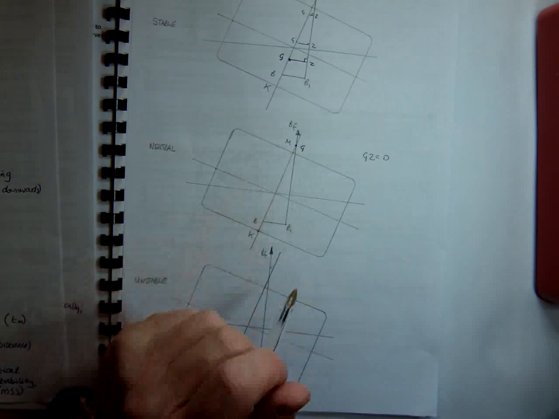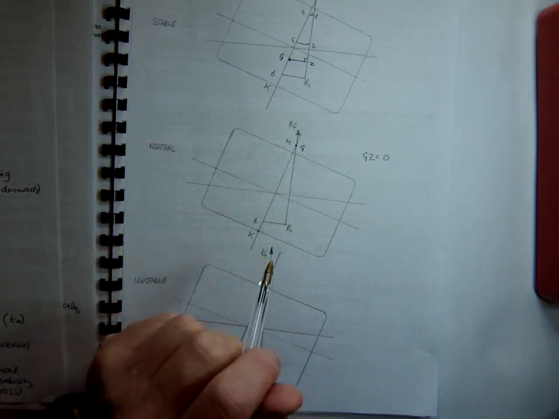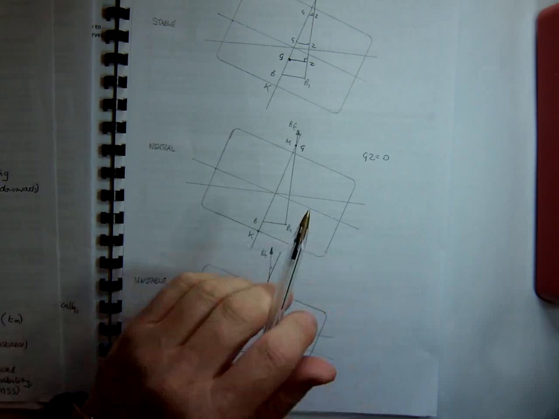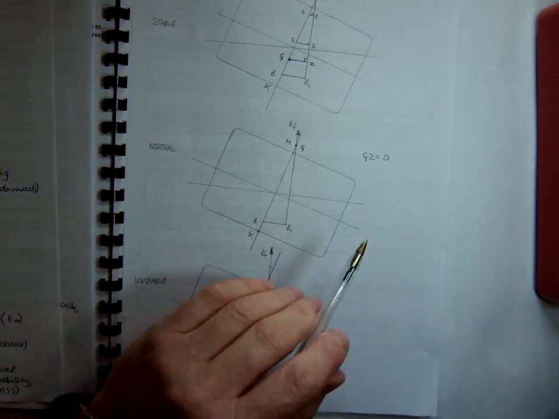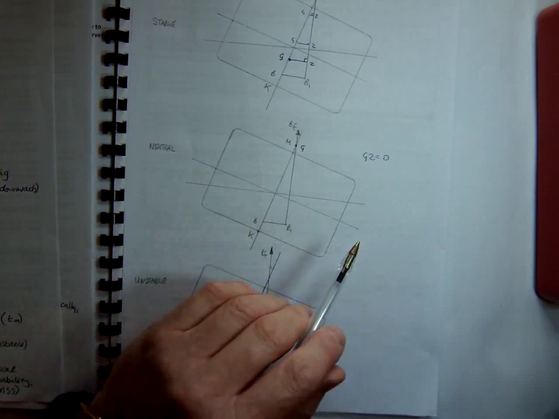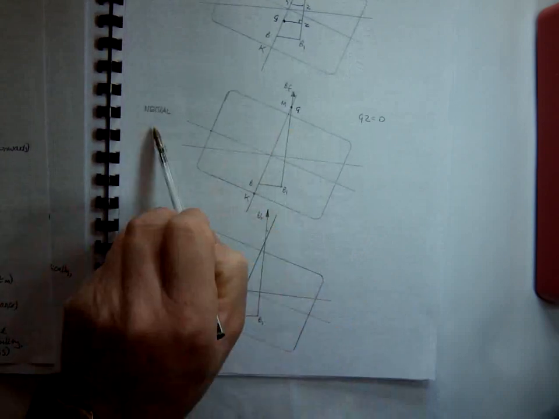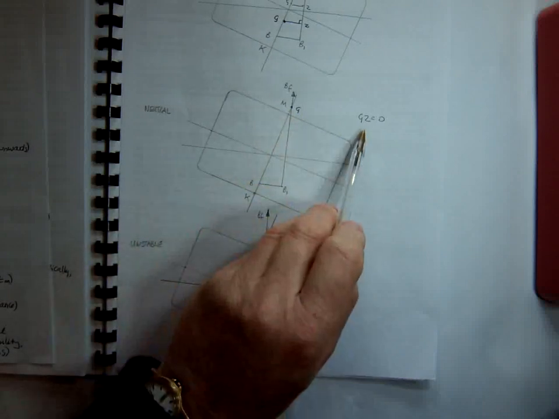Well, what happens to that vessel when she's at sea? Well, as she's heeled over due to an external force, then another external force will bring the vessel back. So she'll roll over very gently and then very gently roll back. Obviously not a good position to be in. So with neutral stability, G and M are in the same position, and effectively you've no righting lever.